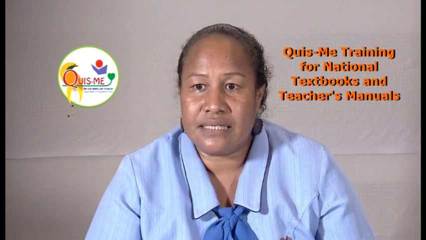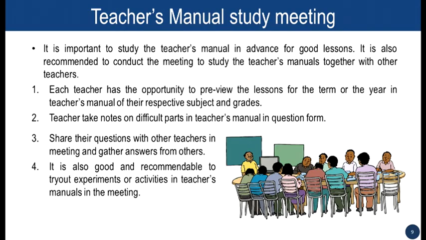Participants, the next one is teacher's manual study meeting. Let us look at that. It is important to study the teacher's manual in advance for good lessons. It is also recommended to conduct a meeting to study the teacher's guides together with other teachers. 1. Each teacher has the opportunity to preview the lessons for the term or the year in the teacher's manuals for their respective subjects and grades.